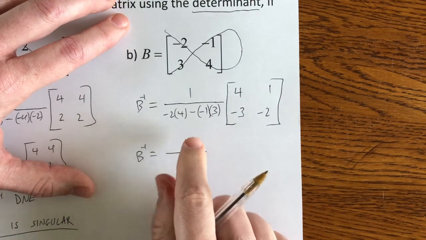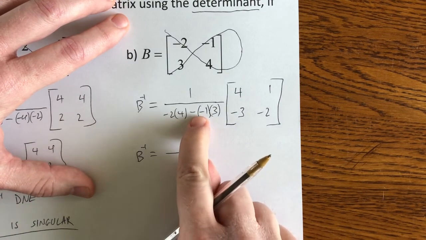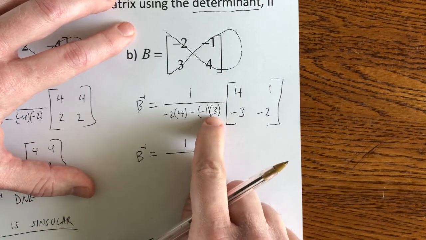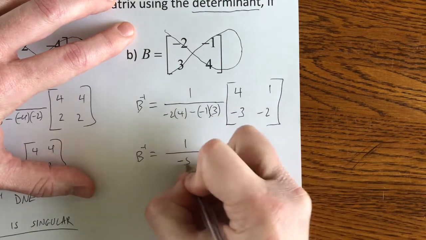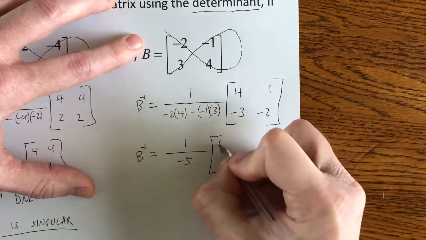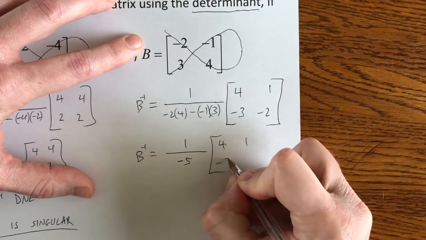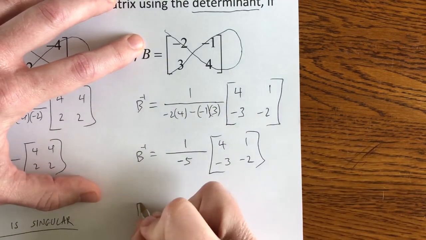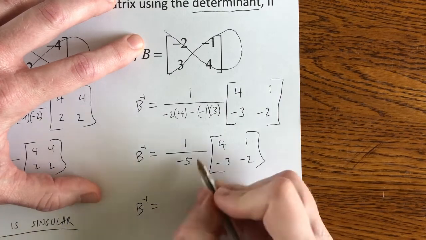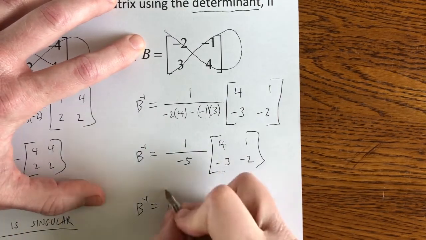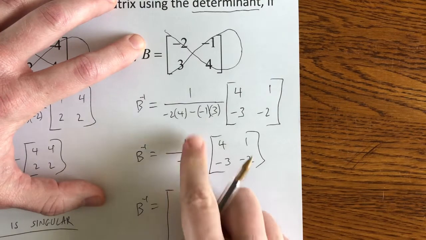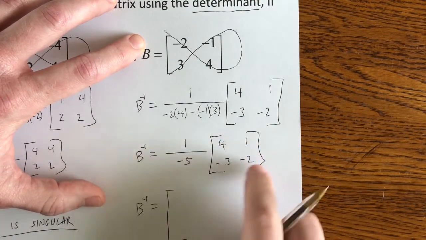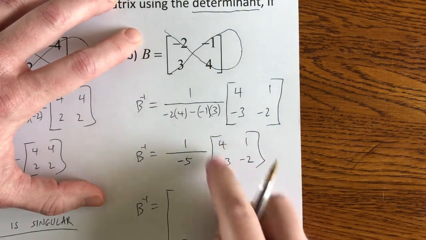So we get what here? -8 plus 3, -8 plus 3, which is what? -5. And let's rewrite this. And so all we have to do now is remember scalar multiplication and in essence distribute this -1/5 through every single entry inside of this matrix.